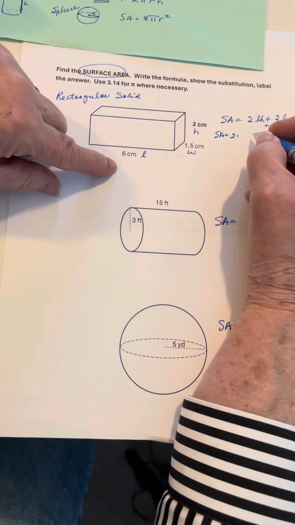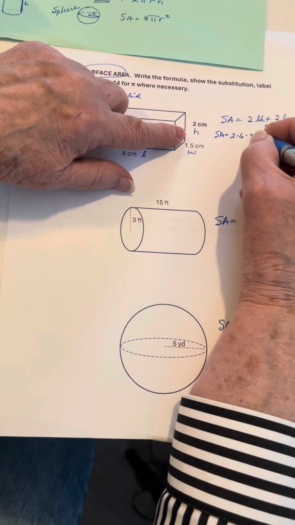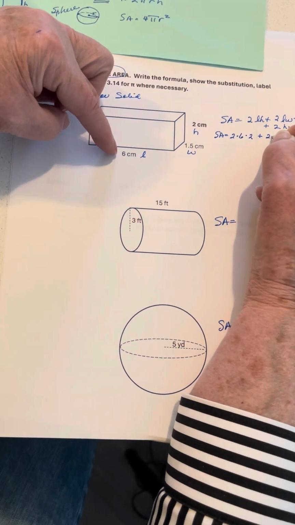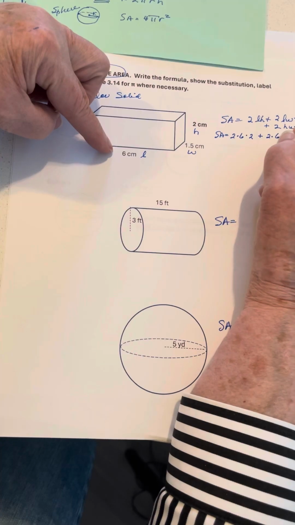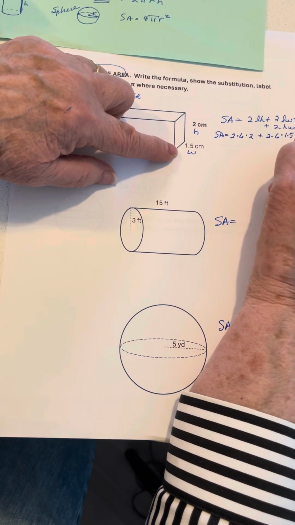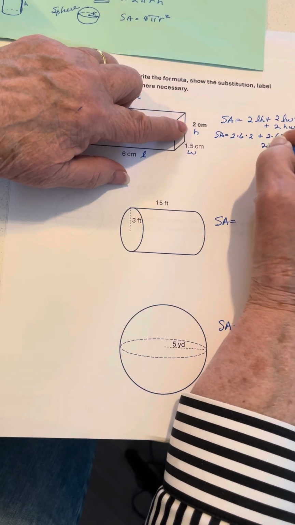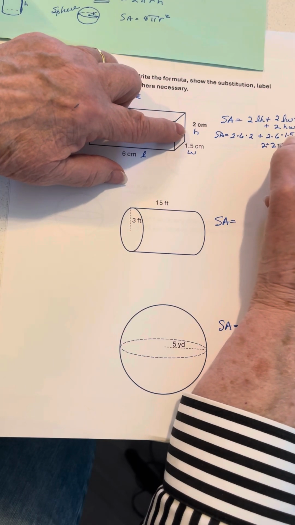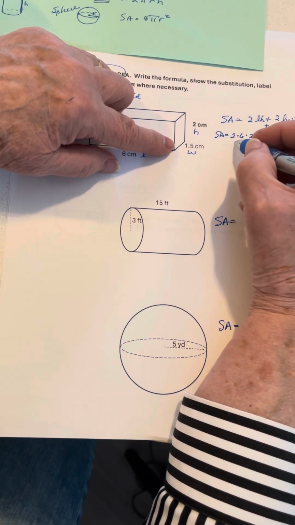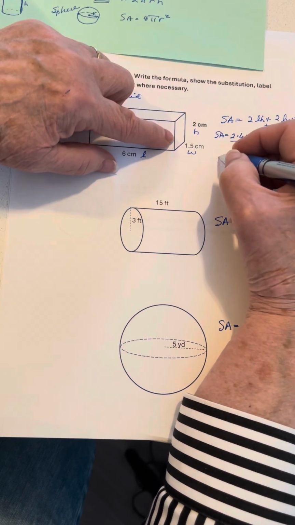So 2 times the length, 6, times the height, which is 2, plus 2 times the length, which is 6, times the width, which is 1.5, plus 2 times the height, which is 2, times the width, which is 1.5. Okay, so I'm going to find this product, this product, this product, and then I'm going to add them together.